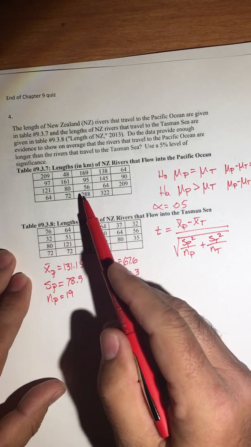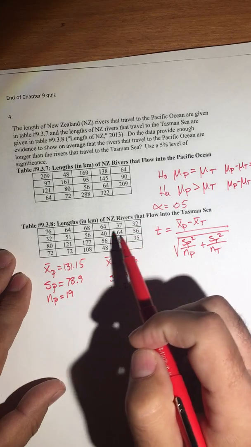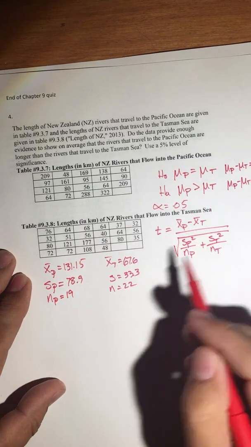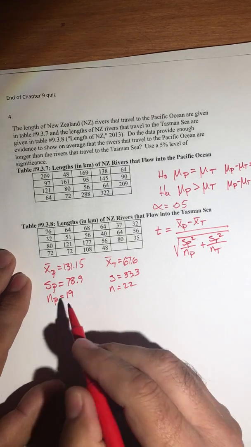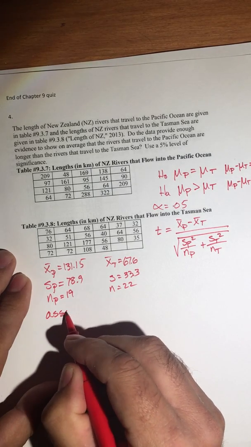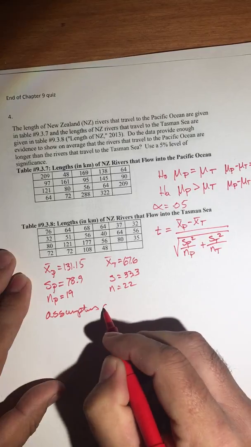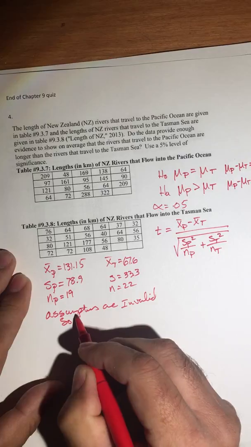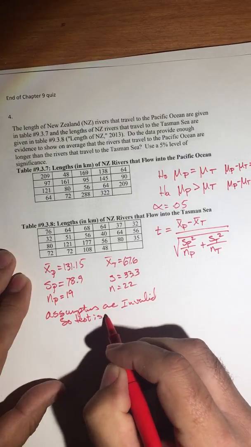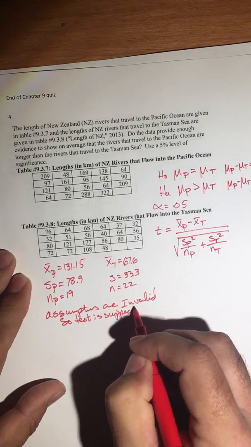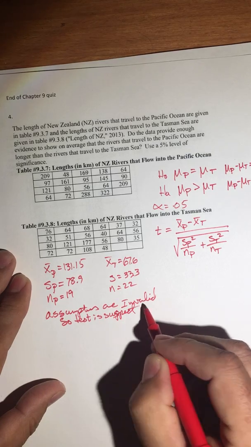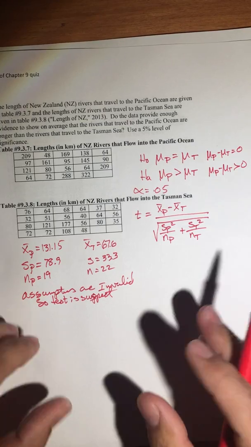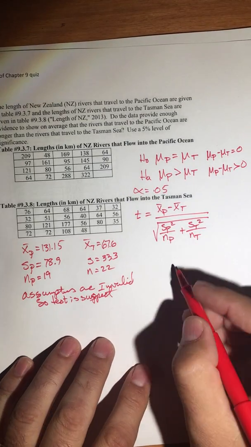So we would note that we've got strongly skewed data, which might affect our decision. We've got outliers, which might affect our decision. But we're going to go ahead and perform the test anyway. But we would note the assumptions are invalid. So the test is suspect. Meaning that we can't really rely on the results that we're about to get, but you asked for it, so here's our results.